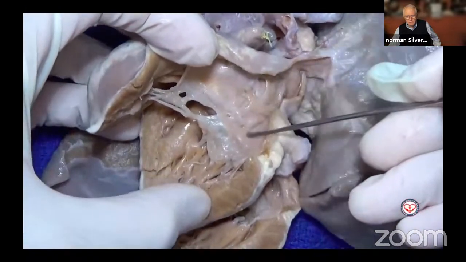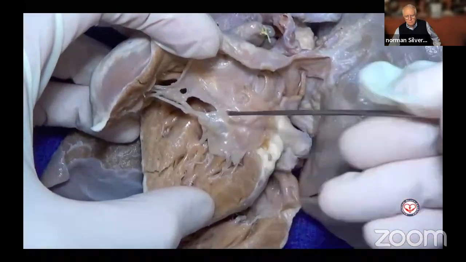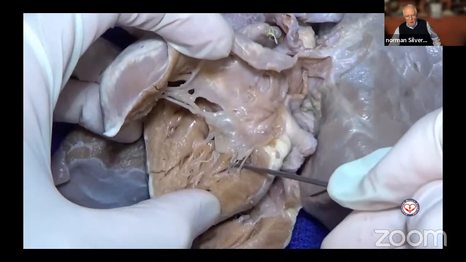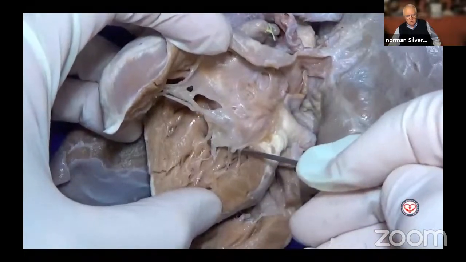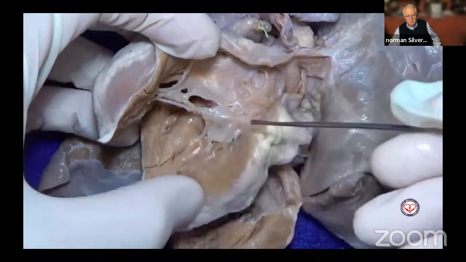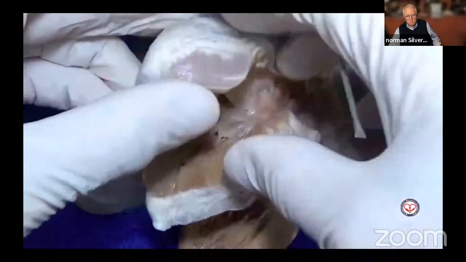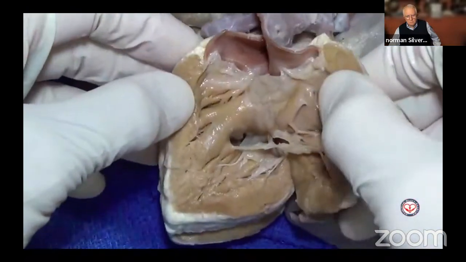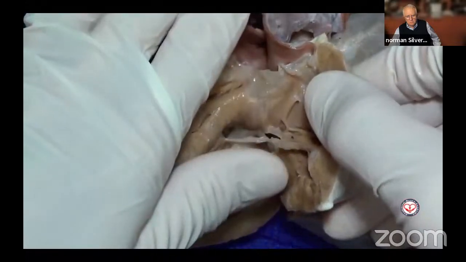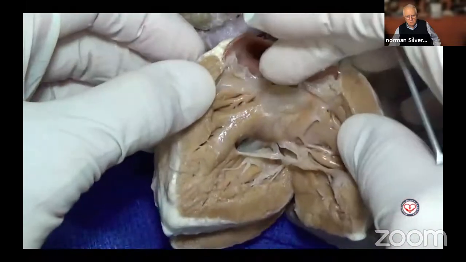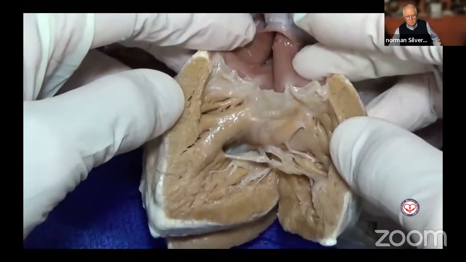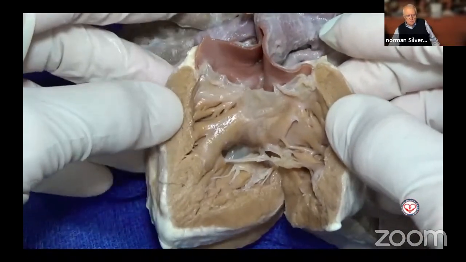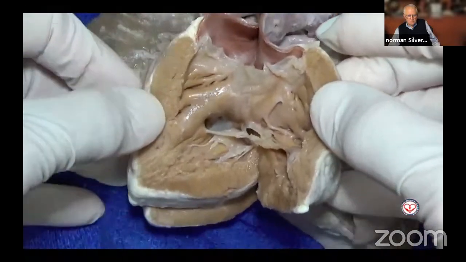The inlet is guarded by a tricuspid valve, which actually has gotten torn during examination, but it is attached by tendinous cords to the septal surface and to papillary muscles. The morphologically right ventricle has left-hand ventricular topology, and arising from it is the aorta. So again, discordant atrioventricular and ventriculo-arterial connections.